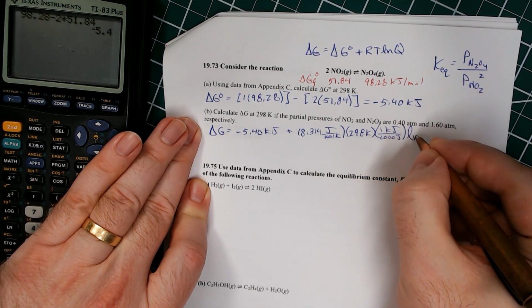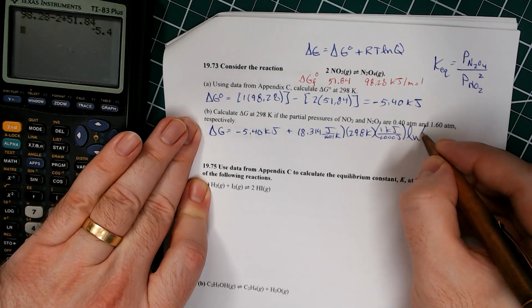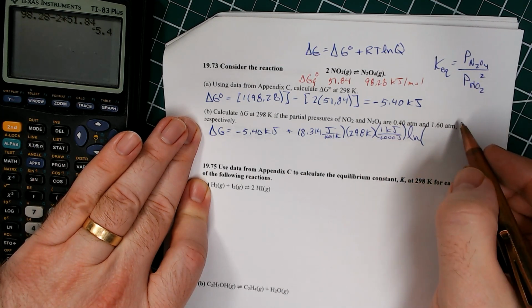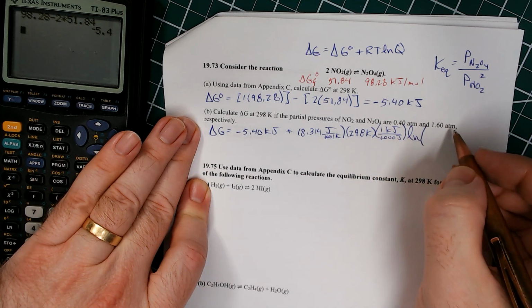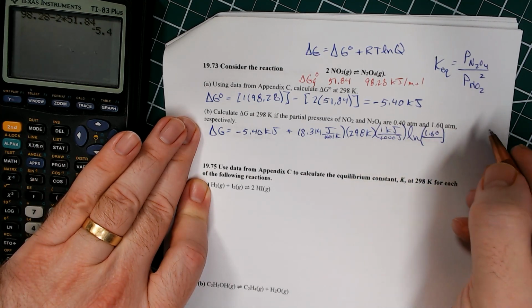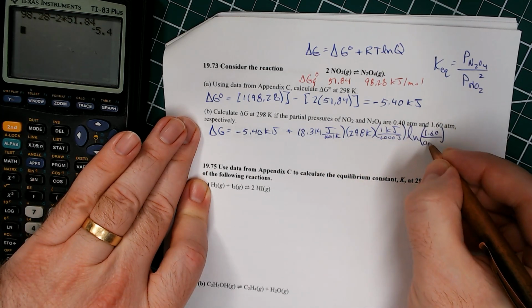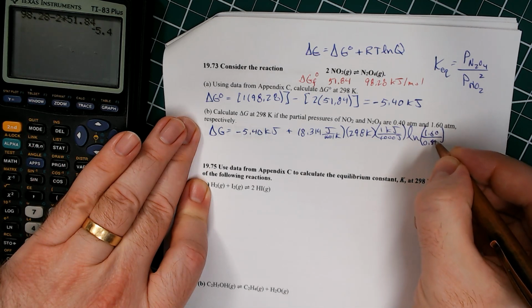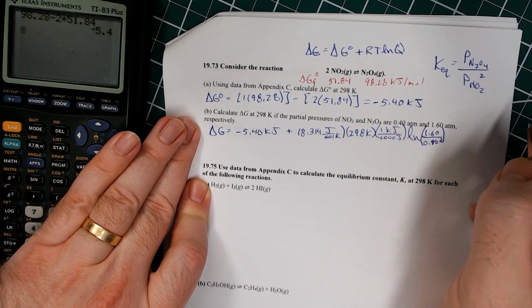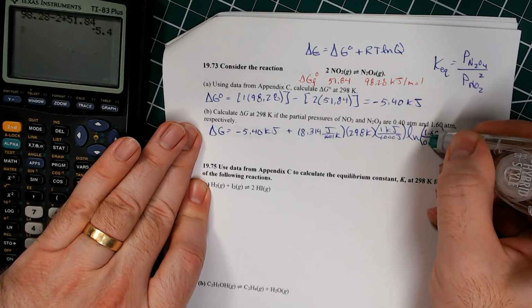And then finally, we'll do the natural log of Q. Q in this case is going to be the partial pressure of N2O4, so 1.60, divided by the partial pressure of NO2 squared, so 0.40 squared. I am going to fix that so it looks a little bit better here.